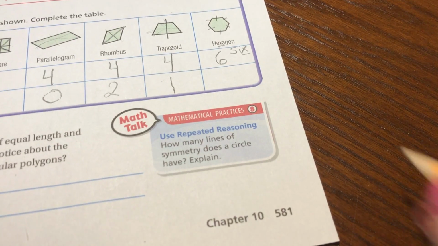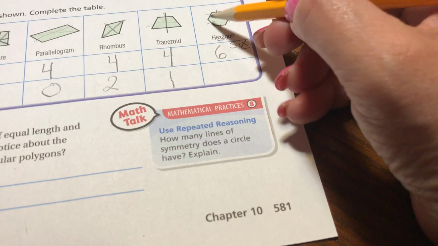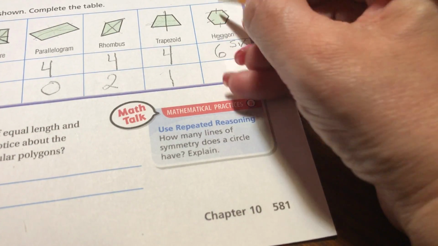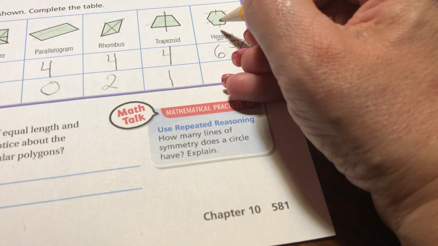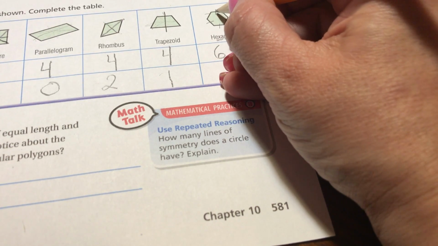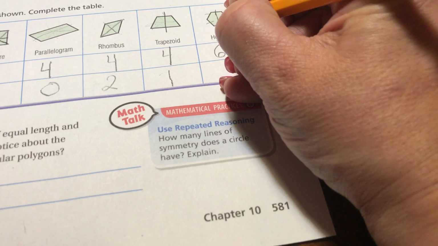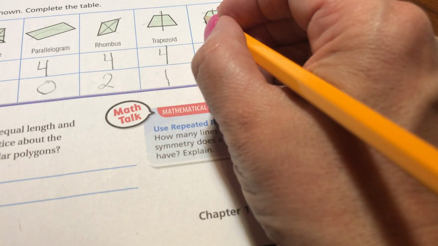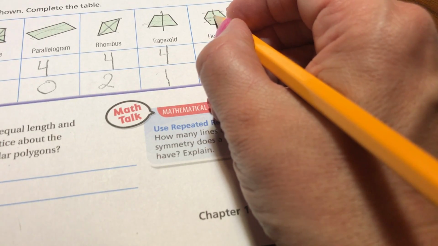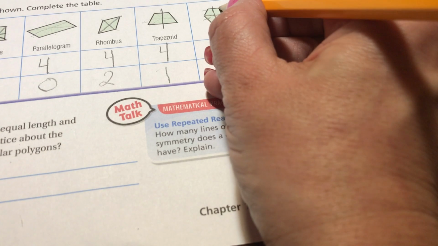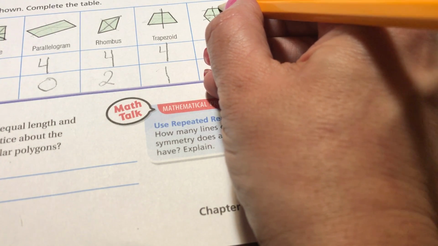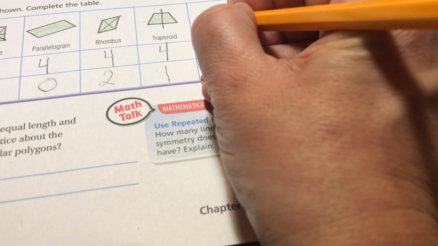How many lines of symmetry does it have? Well, noticing that all the sides are equal in length, my prediction is going to have 6. Let's see. I can go vertically. That's 1. Horizontally from that vertex to this vertex. That's 2. I'm going to go diagonally from this vertex down. 3.